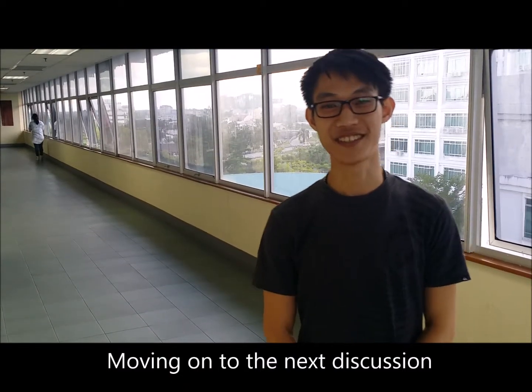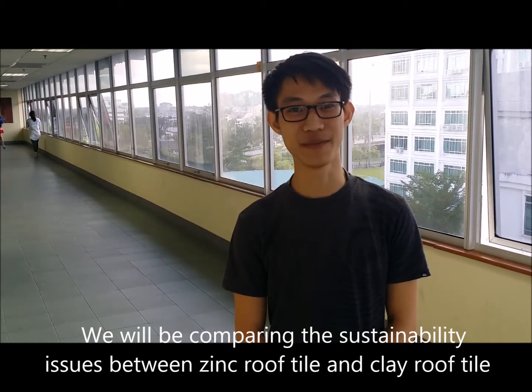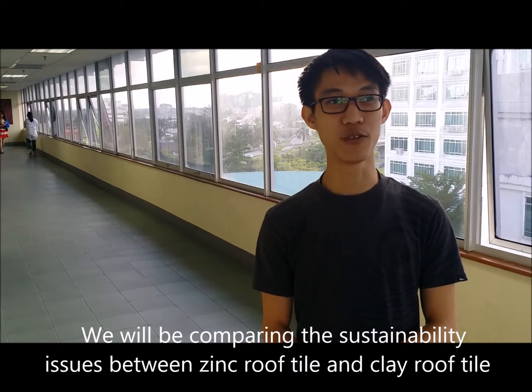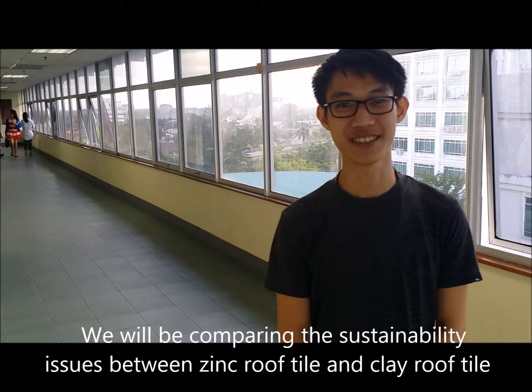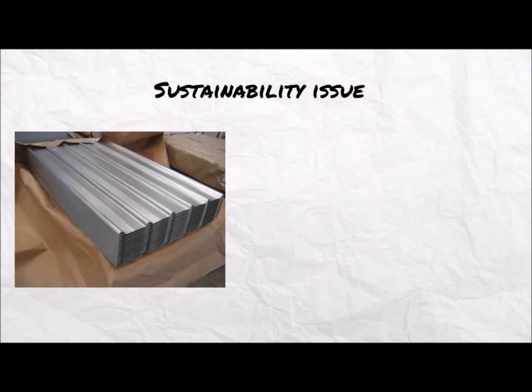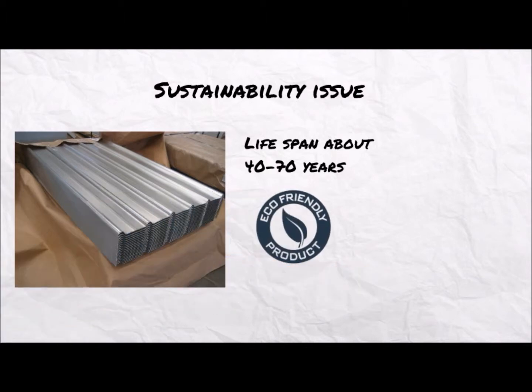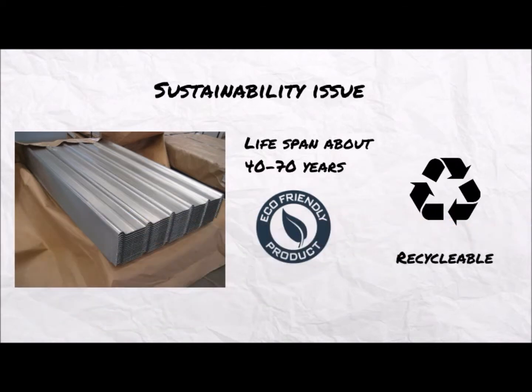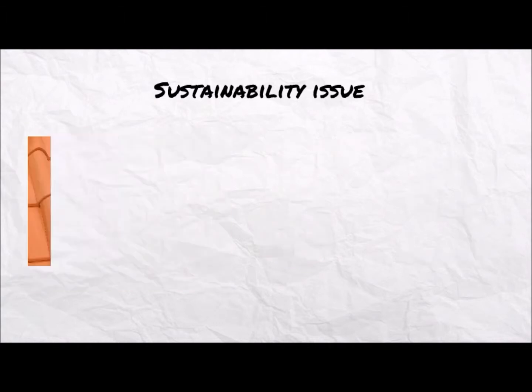Moving on to our next discussion, we will be comparing the sustainability between zinc roof tiles and clay roof tiles. Sustainability issue for zinc roof tile. Zinc roof tile has a lifespan of about 40 to 70 years. As it is not immortal, it is environmentally friendly at the same time. Besides that, it is also recyclable using electric arc furnace heating.